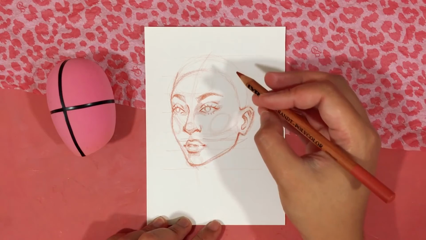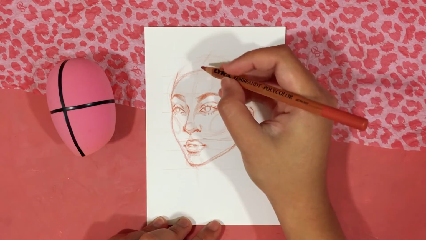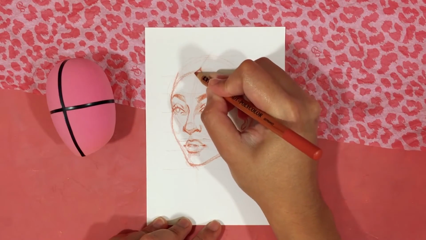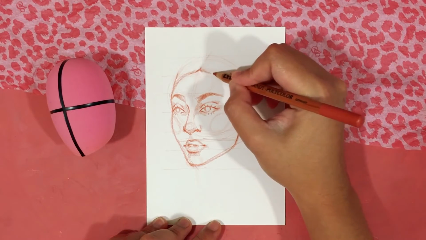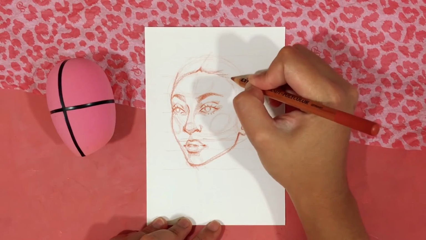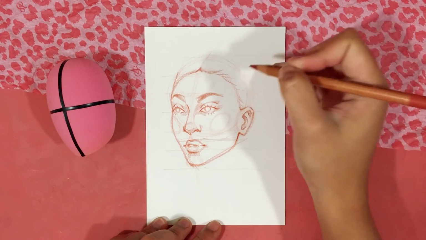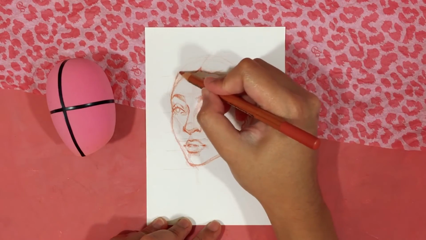And pretty much, this concludes how I draw a face. So I'm just going to finish this drawing off by adding some hair and accessories, as well as the neck, which comes down from the ear.